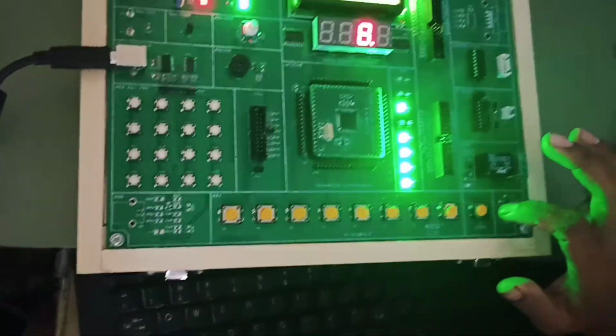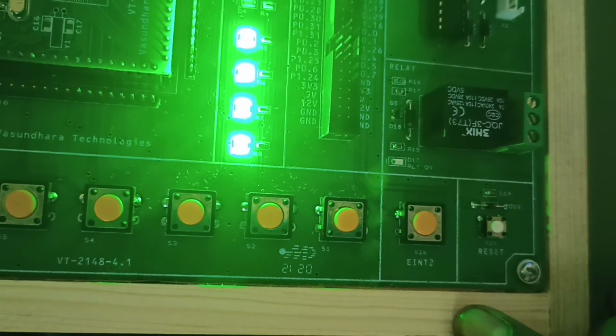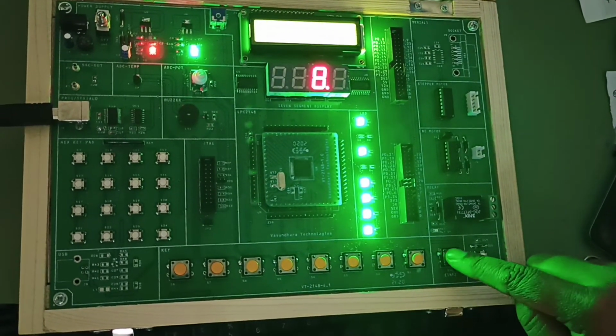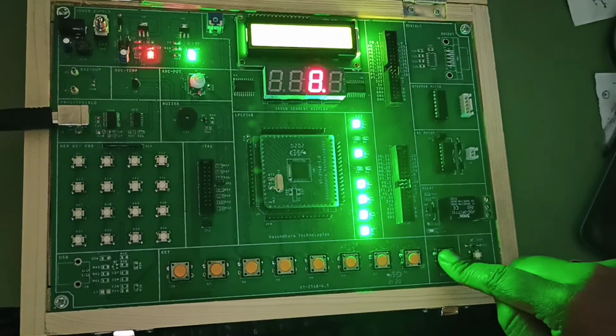So now we are going to press the interrupt function key here. See, this is interrupt 2. I am pressing here. So whenever I press, see, the light will be on. When I press one more time, it should be off, meaning toggling on and off.